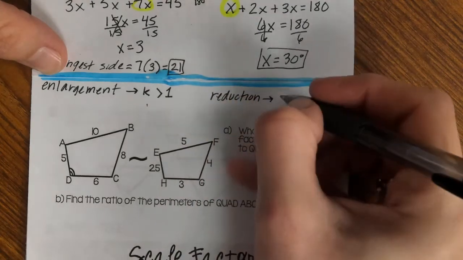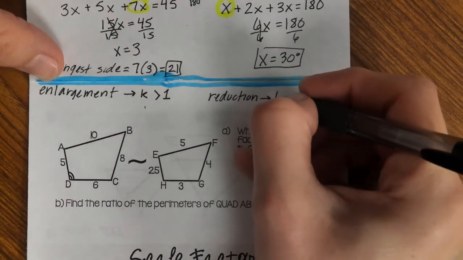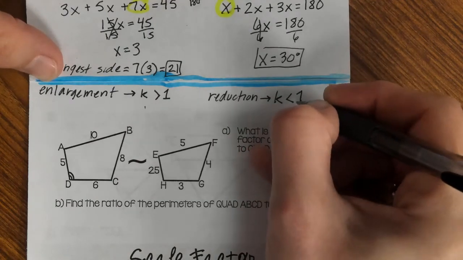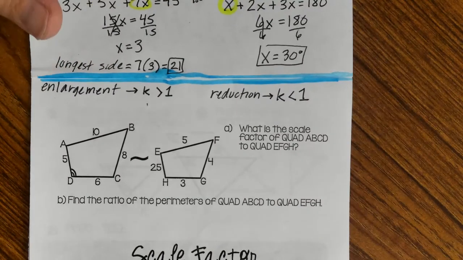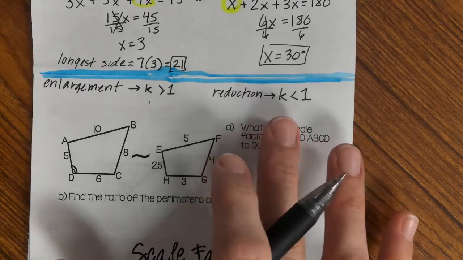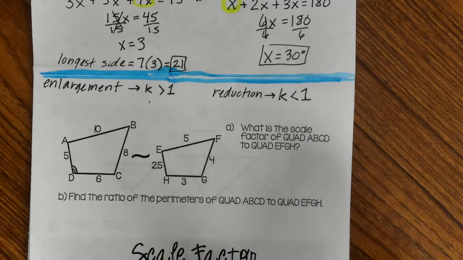And in a reduction, our figure is getting smaller, therefore our scale factor needs to be smaller or less than 1. So you always want to ask yourself at the very beginning and the very end, is my figure getting bigger or smaller? So should my scale factor be bigger or smaller than 1? Technically, in a reduction, the scale factor should be greater than 0 and less than 1. That's just stating that it cannot be negative. You can never have a negative scale factor.